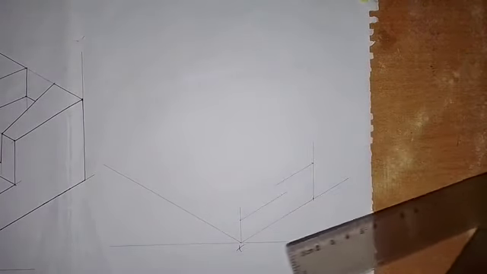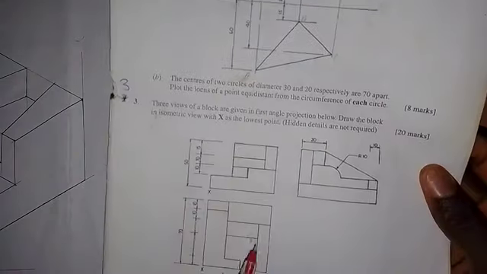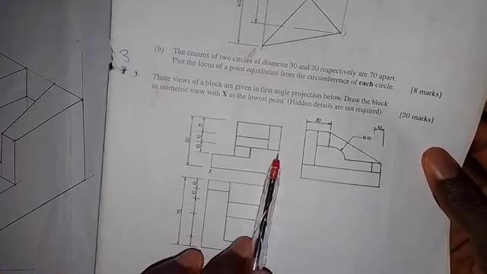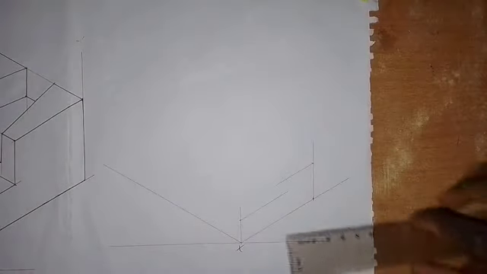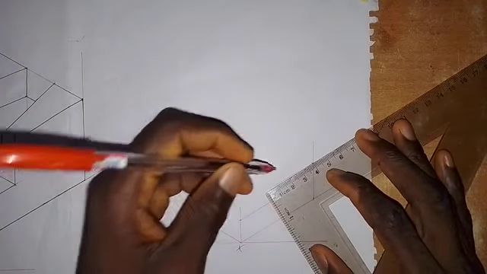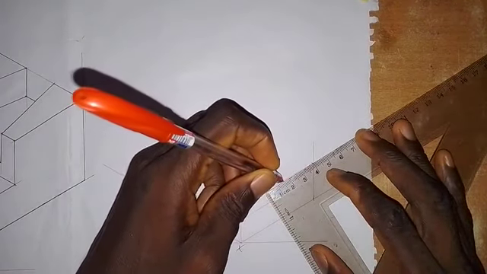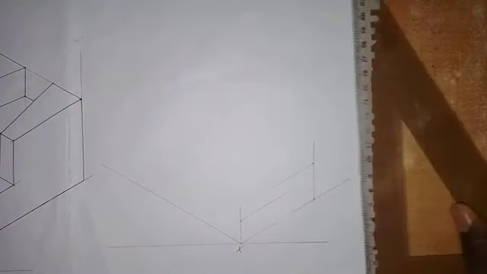So then, the distance from here to here, as we have here, is 25 millimeters. So I'll come and take 25 millimeters here. So this is 25. So here I'm going to draw a vertical line down.